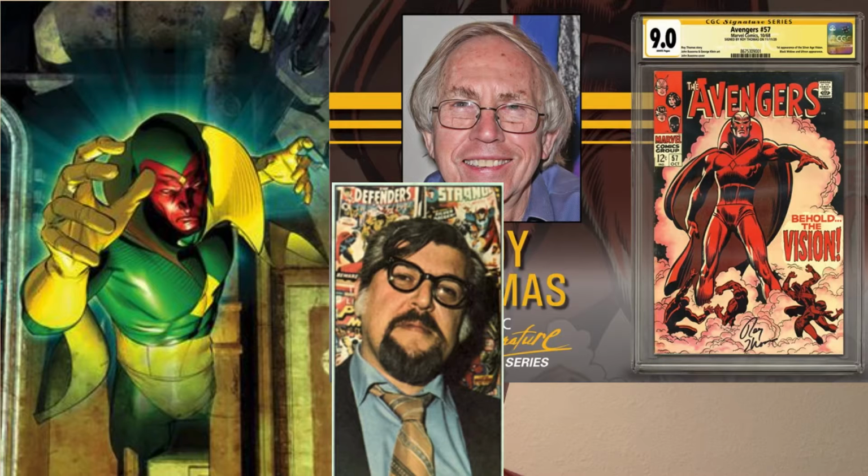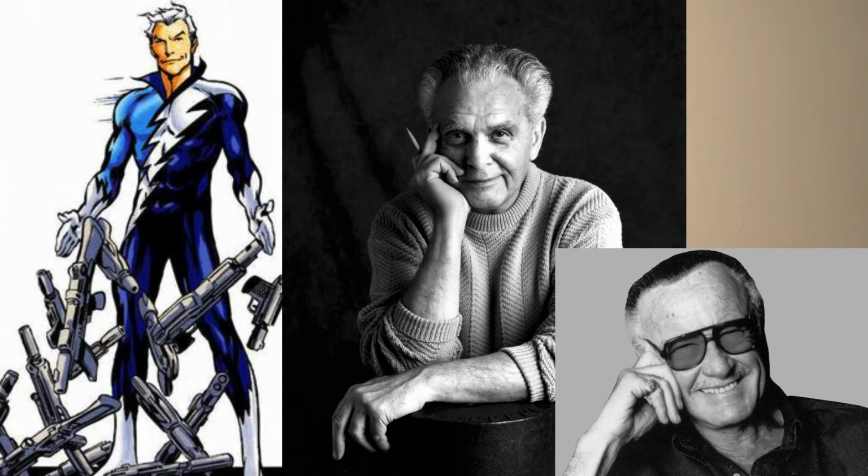Vision was created by Rob Thomas and artist John Buscema. His first appearance was in Avengers Volume 1, number 157, and in the comics he was created by Ultron and Hank Pym. Quicksilver was created by Stan Lee and Jack Kirby, and his first appearance was in the Uncanny X-Men number 4, released in March of 1964.